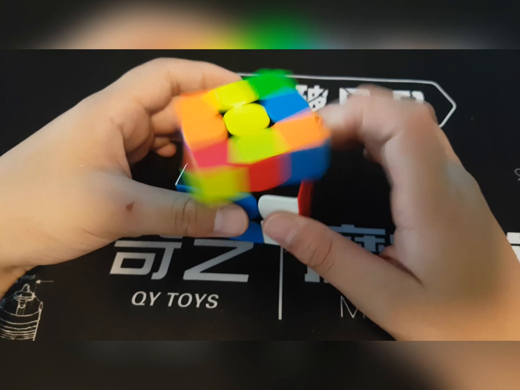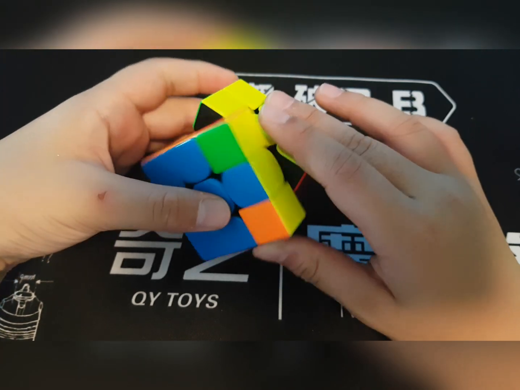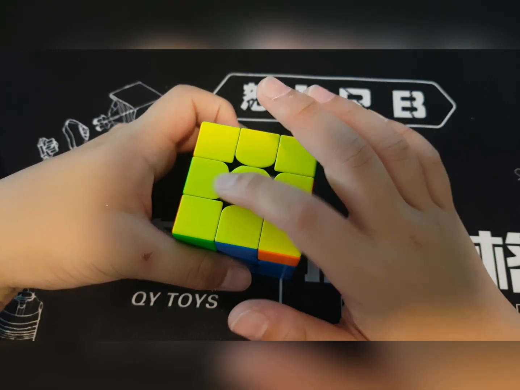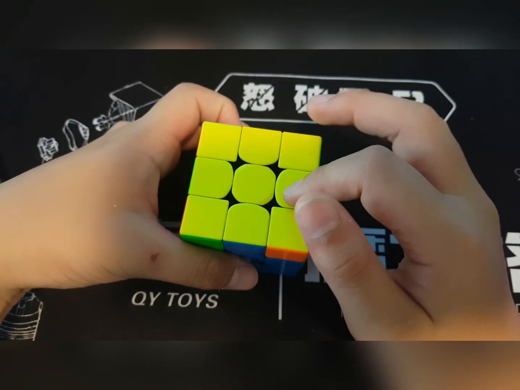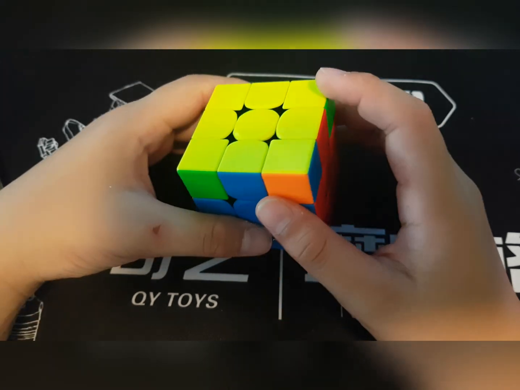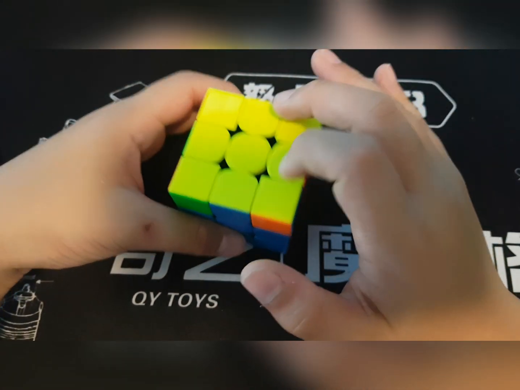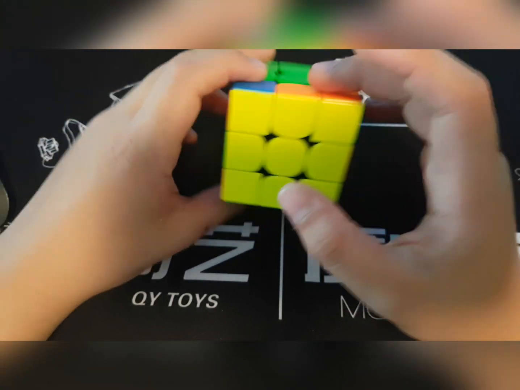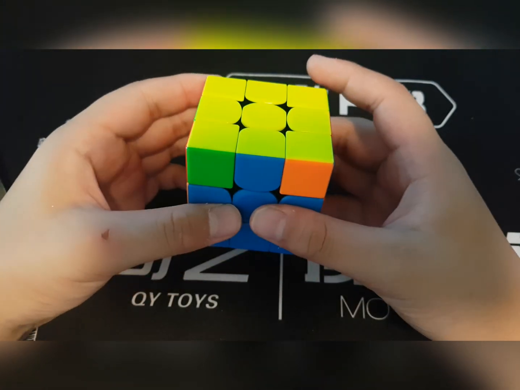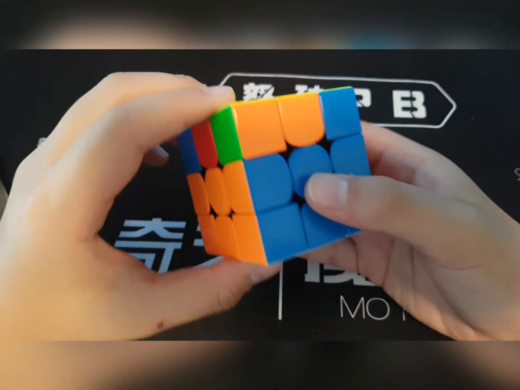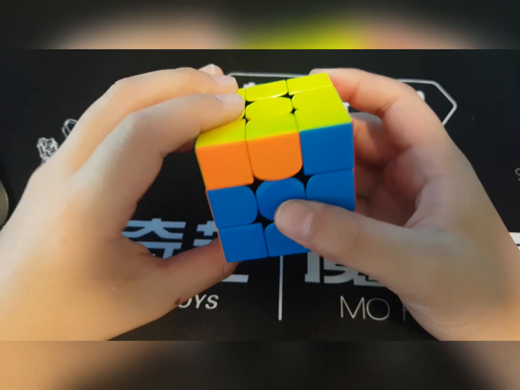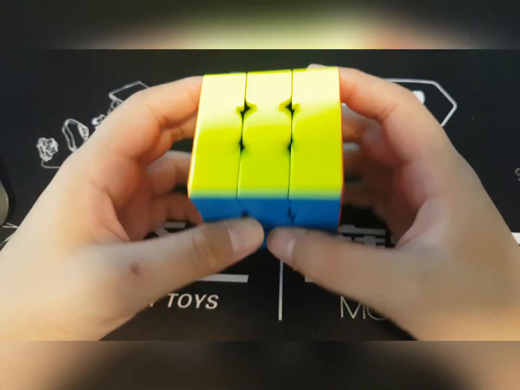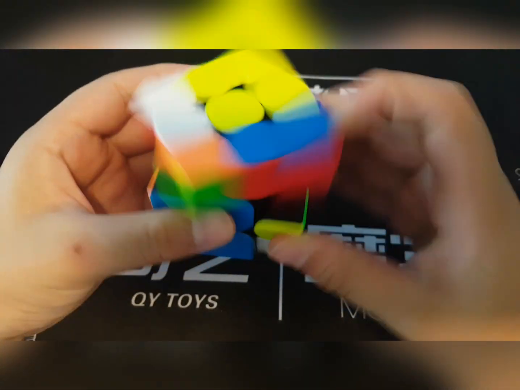F R U R prime U prime F prime. So now it solves the cross. Do not mind these corners. These are for advanced people. If you're wondering how an advanced solver would solve this, you can just do this. But we're not doing that. That's for another tutorial.